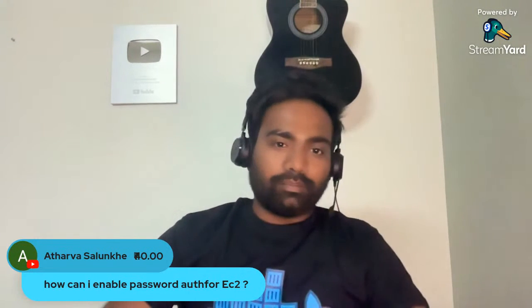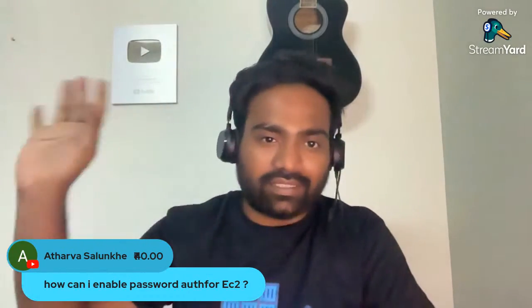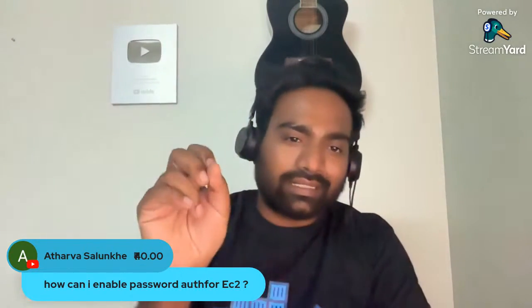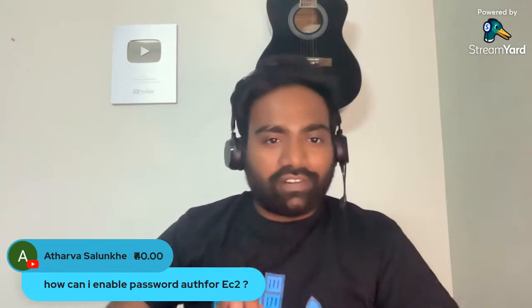How can I enable password authentication for EC2? Very simple. Go to the EC2 instance. Take the terminal from the EC2 instance itself. Go to the EC2 console, click on the instance that you want, and take the terminal from the console itself, that is, from the web browser itself. Okay, then just go to the file.